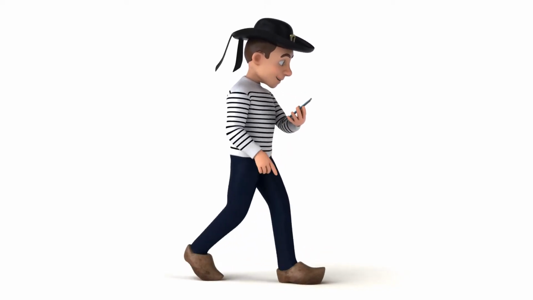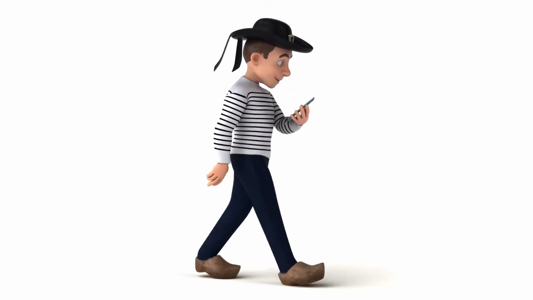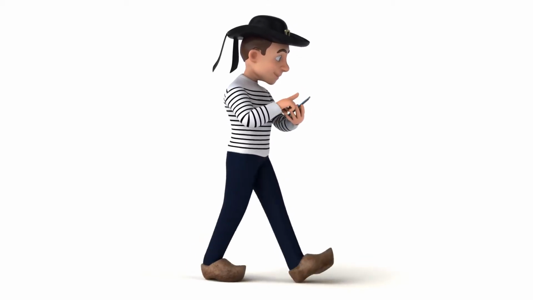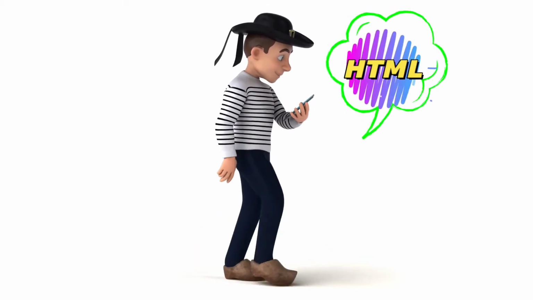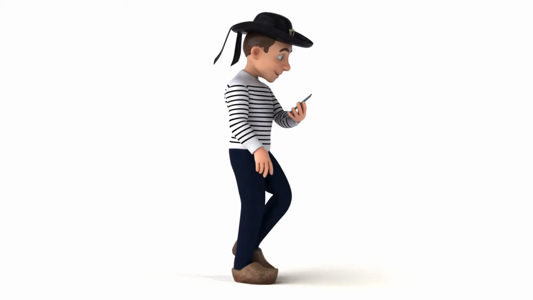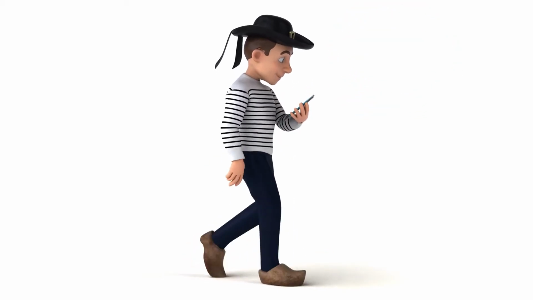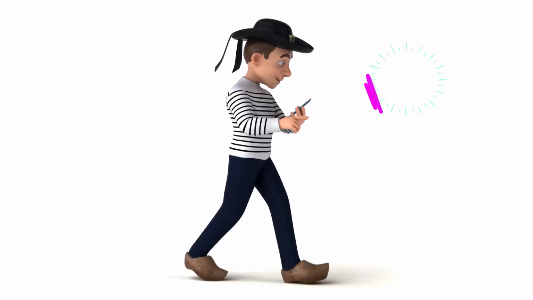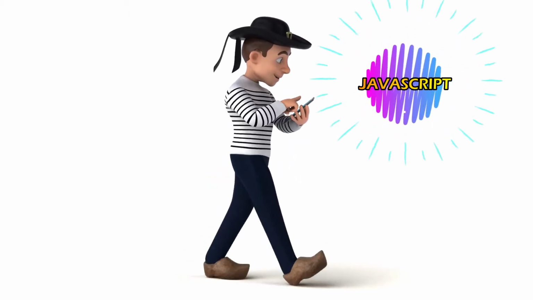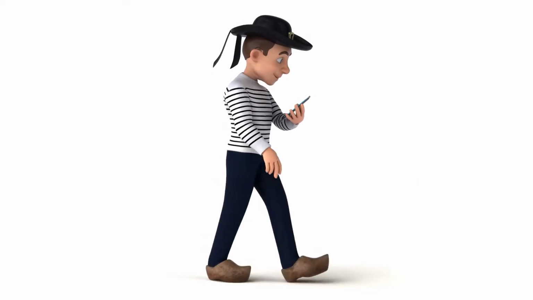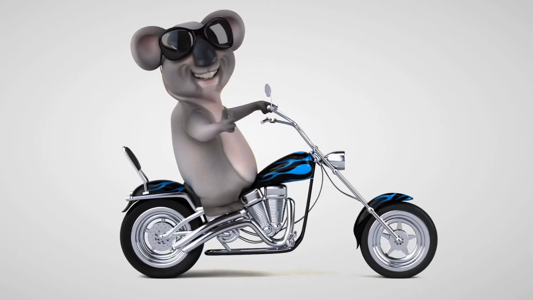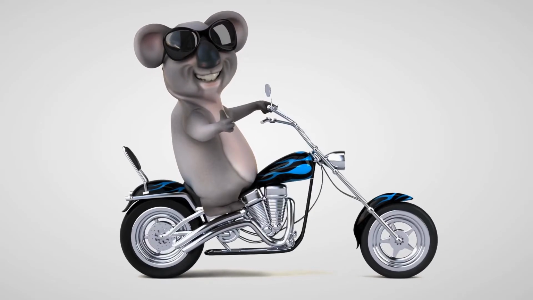Wow! What do all these words mean? I don't understand. HTML, CSS, and what is the last one? Oh, JavaScript? What do all these words mean? I heard you, and I can answer one of your questions.